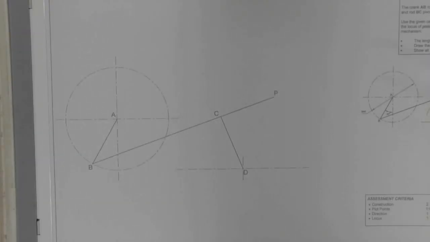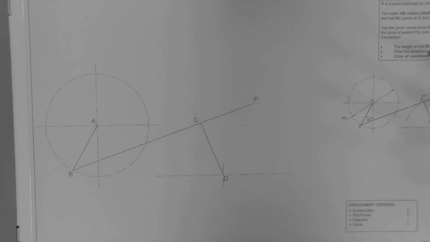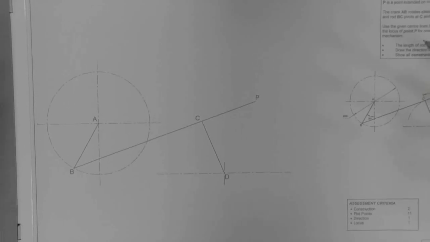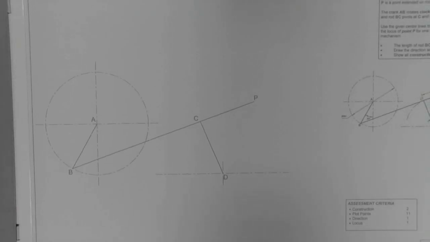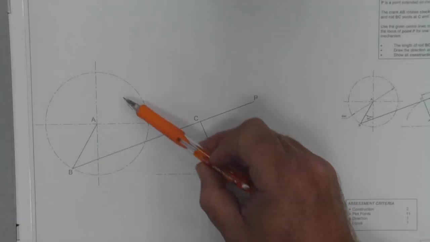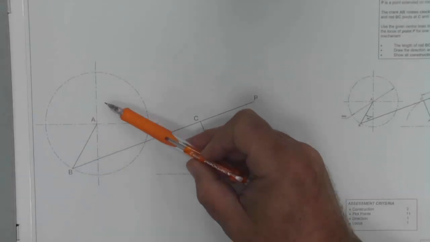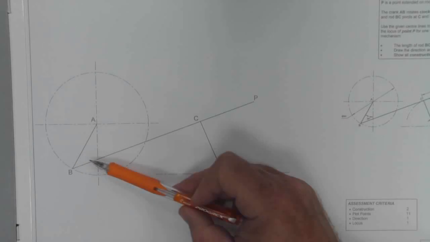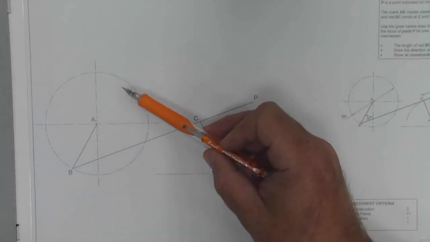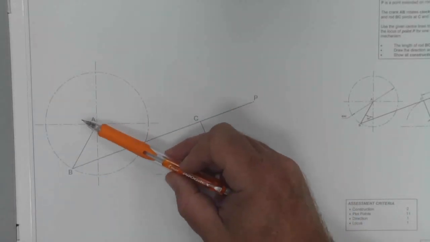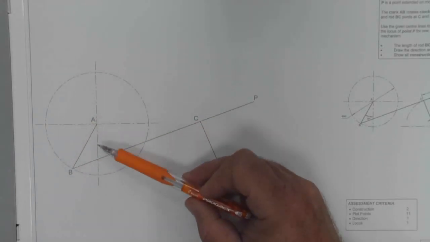So here is the question. They have given us some information, and you've hopefully read through the instructions. Now my first step is to work on the construction, and the construction is going to be to take the circle, and this is the whole point of Loci, what happens as something rotates in a circle. So what we're going to be doing here is putting in our divisions on 30 degrees.